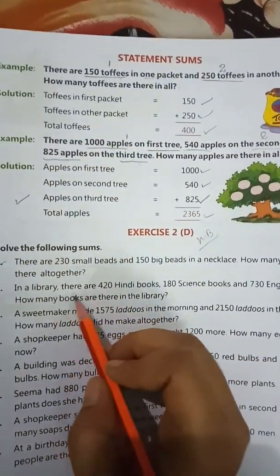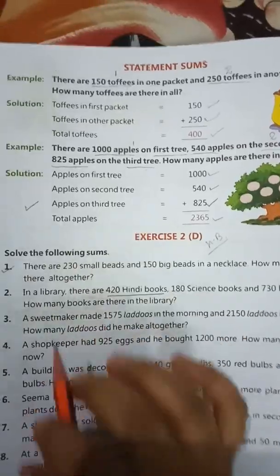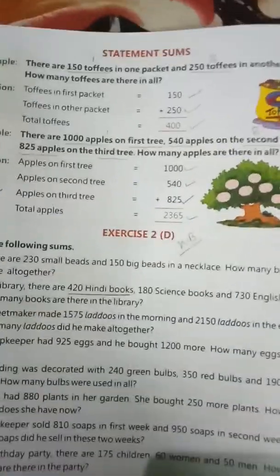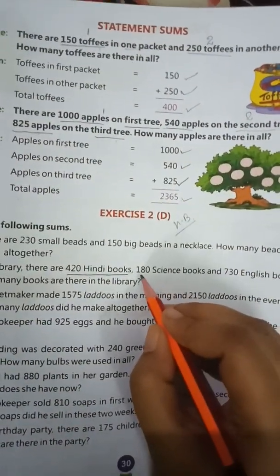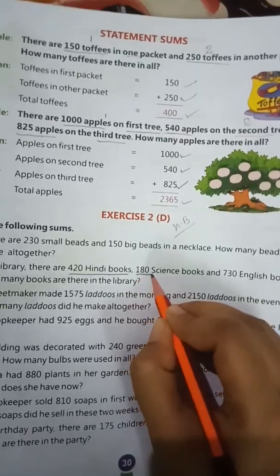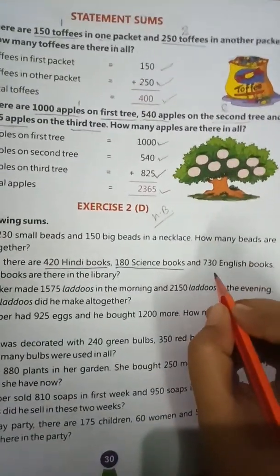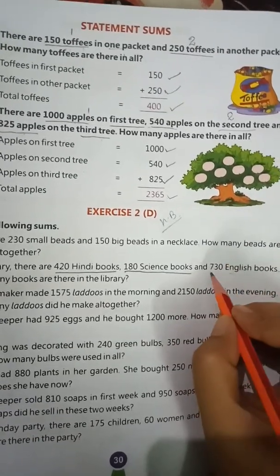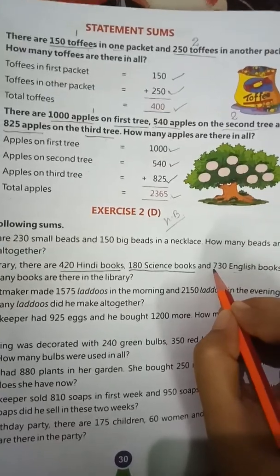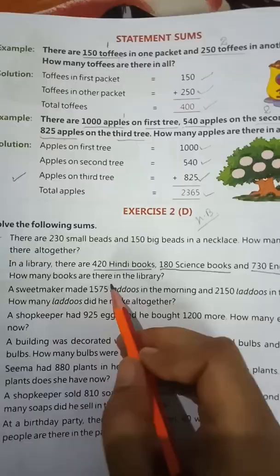Come to the next. In a library there are 420 Hindi books, right? How many? 420. Then come to the second one. There are science books also. How many science books are there? 180. So this one we also have to mark, right? And come to the other one. There are English books also. How many English books are there? 730 English books are there. So how many books are there in the library?